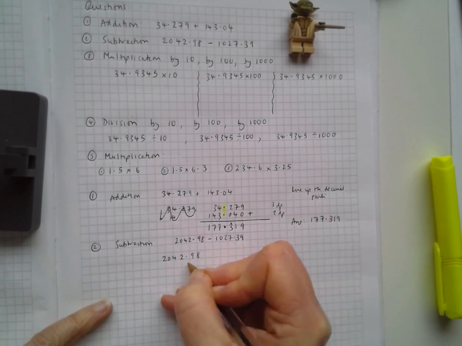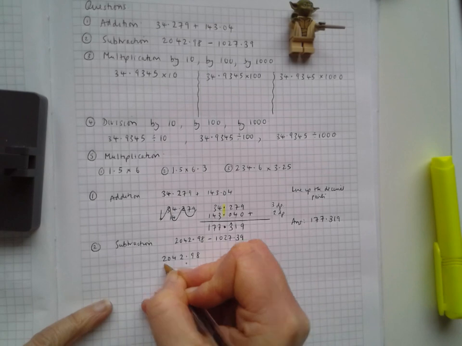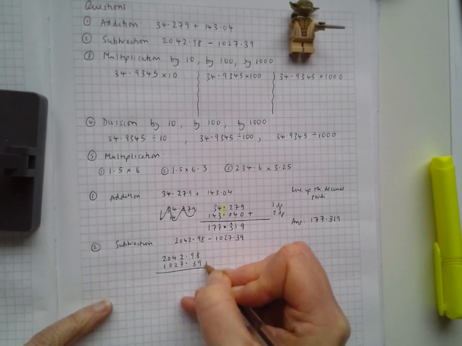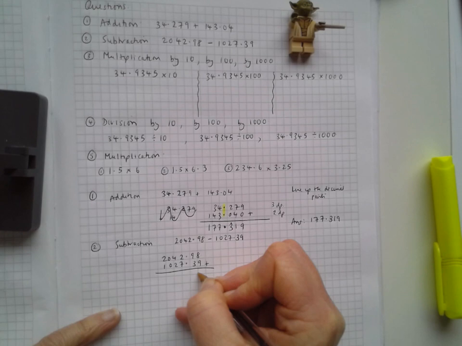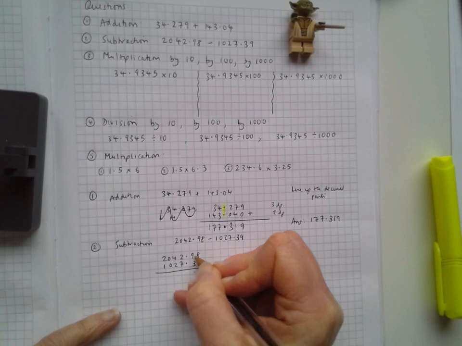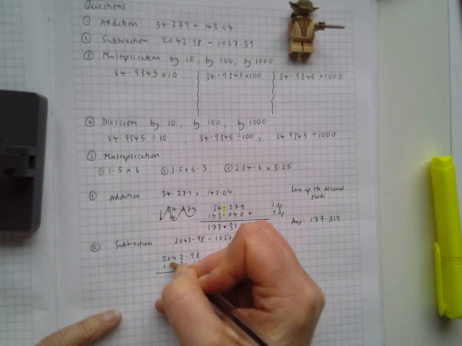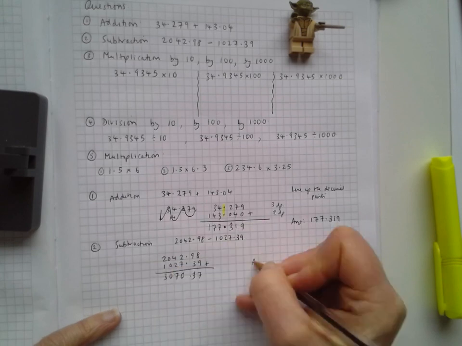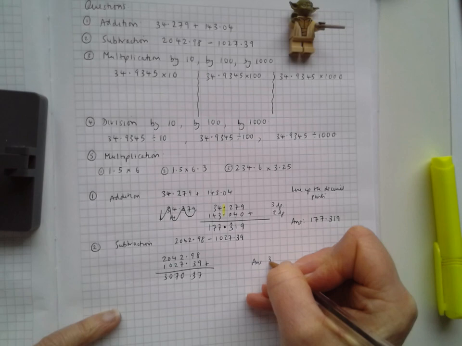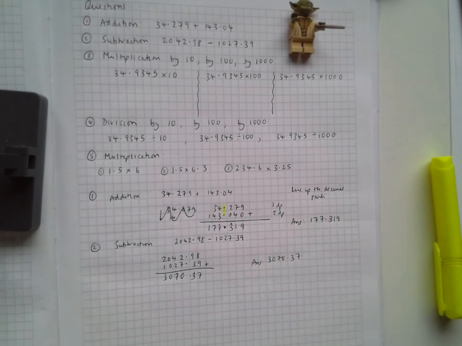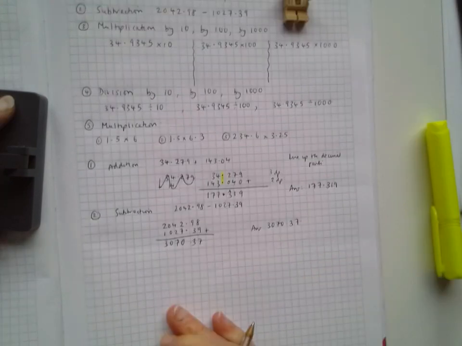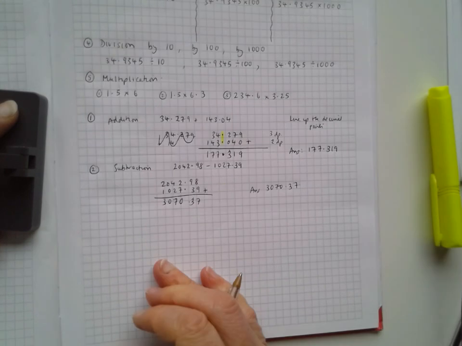1027.39. Add them. So 8 and 9 is 17, 9 and 3 is 12 and 1 is 13, 2 and 7 and 9 is 1 is 10, 4 and 2 is 6 and 1 is 7, 0 and 0. So the answer is 3070.37. Okay, so with addition and subtraction of decimals, they're just the same as normal addition or subtraction of numbers, but the key thing is to line up the decimal places.